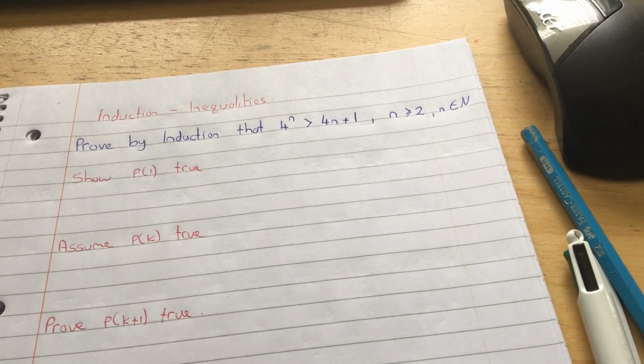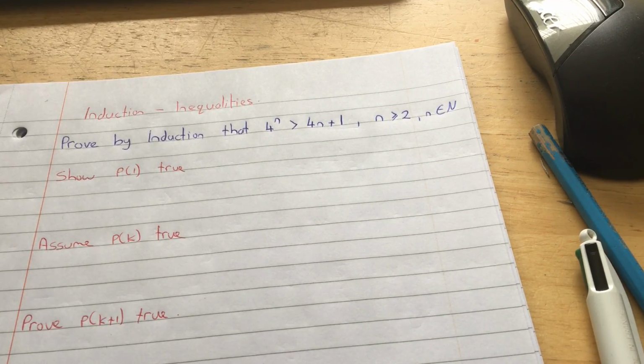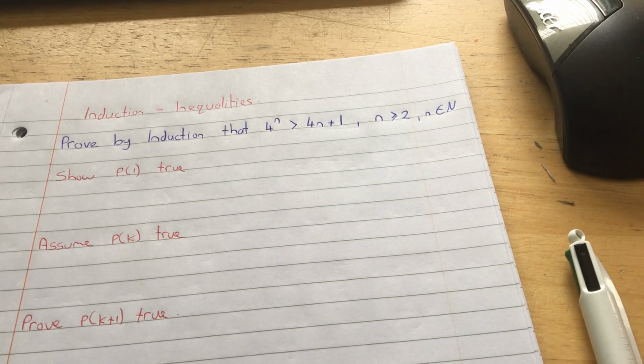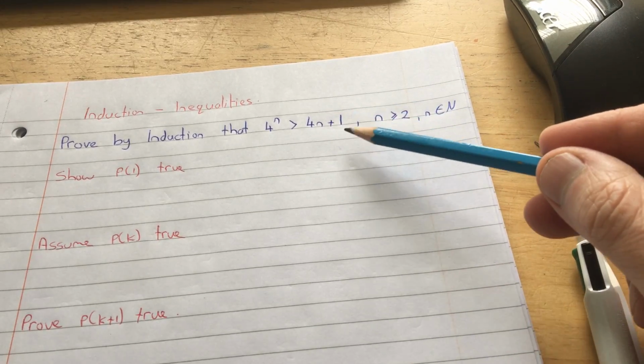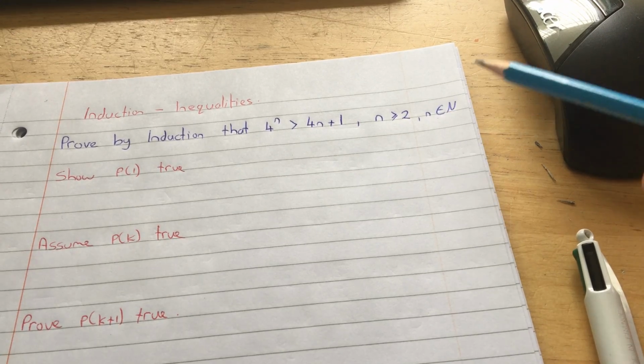Okay, so here's an induction. It's an inequality one. Prove by induction that 4 to the power of n is greater than 4n plus 1 when n is greater than or equal to 2, for n an element of the integers.